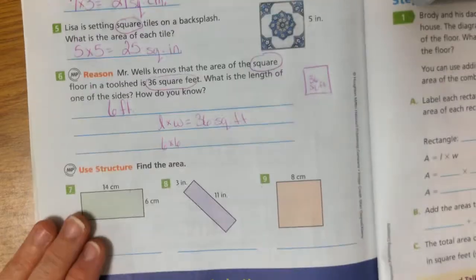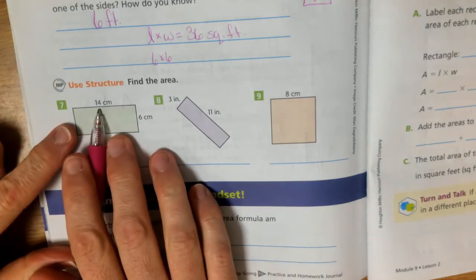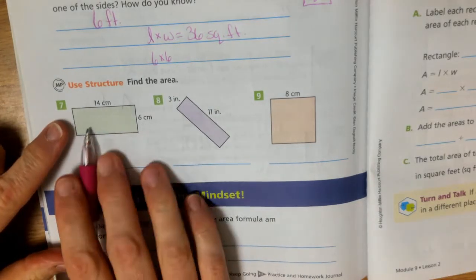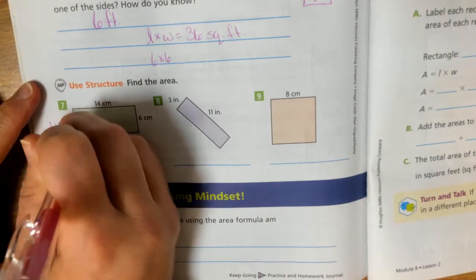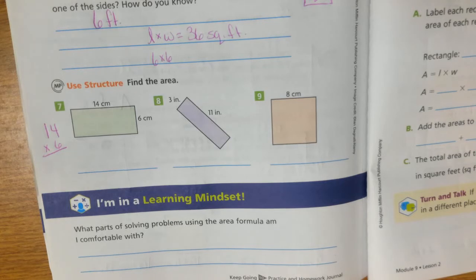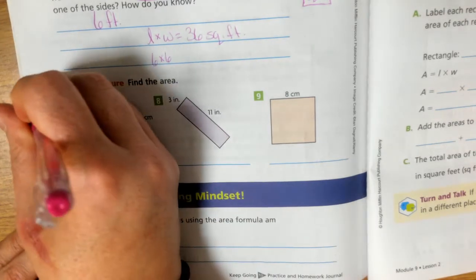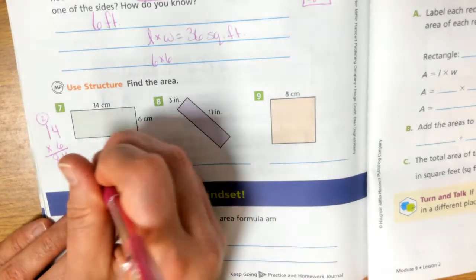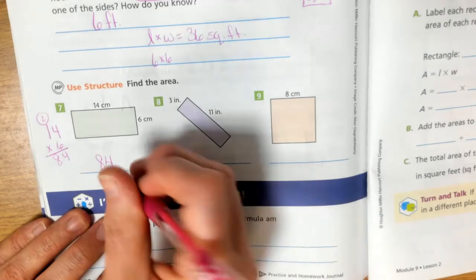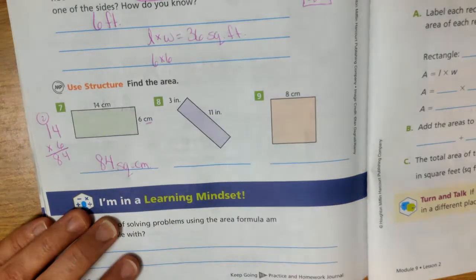And our last three. Find the area. 14 centimeters, 6 centimeters. So 14 times 6. Again, you could do the area model, or you could do the standard algorithm, or the partial products. 4 times 6 is 24. 1 times 6 is 6, plus 2 is 8. So we have 84 square centimeters.